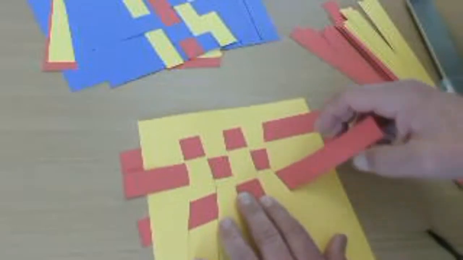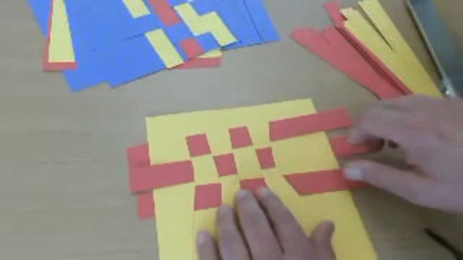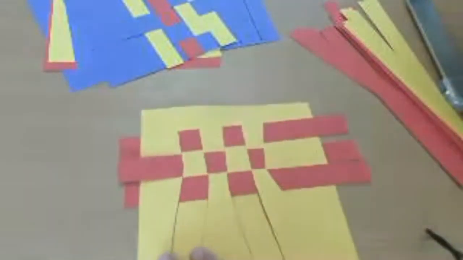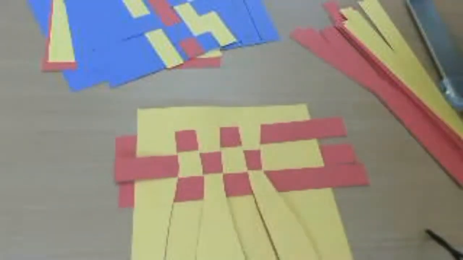I didn't cut smooth enough. That was getting caught a little bit. There we go. Yeah, so it'll turn into kind of a neat checkerboard pattern.